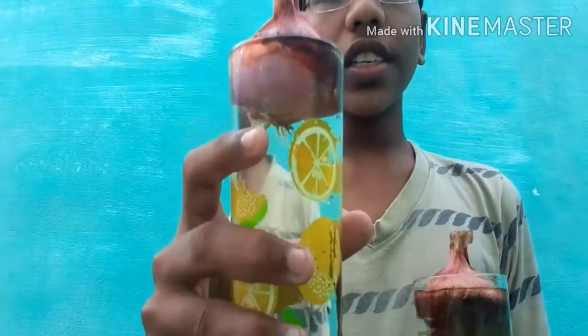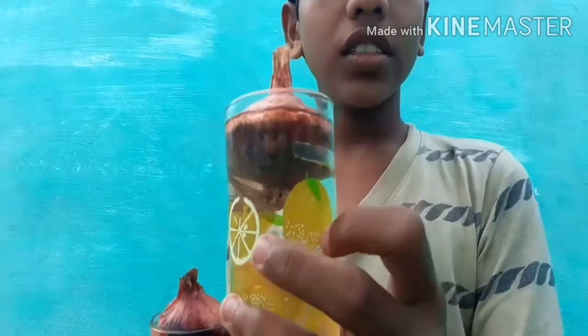First we have to place the onions into the glass full of water so that the 1/8 part of the onion is in contact with water. I did the same in this case. You can see here there is no growth of roots in this onion and in this onion. Now keep the apparatus aside for 3 to 4 days and let us see what happens.